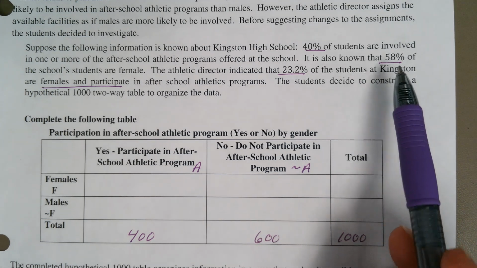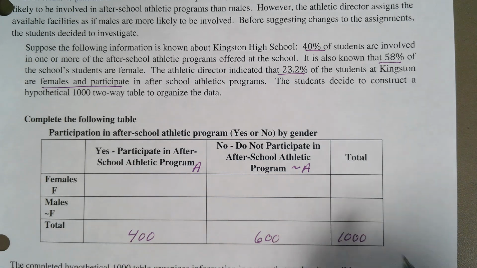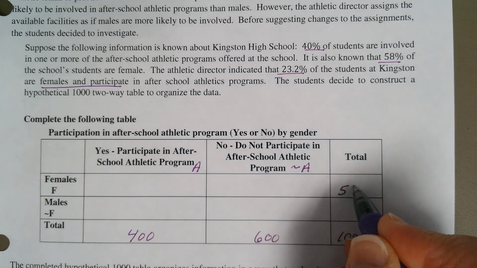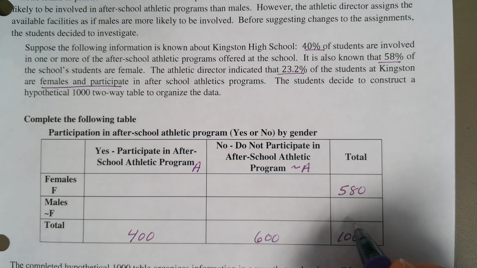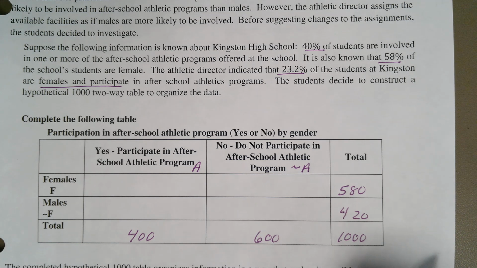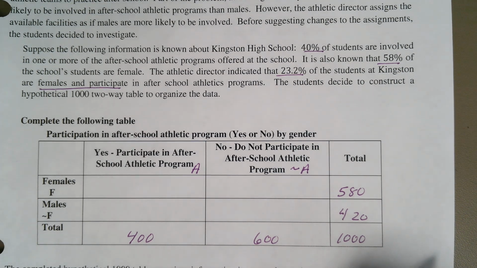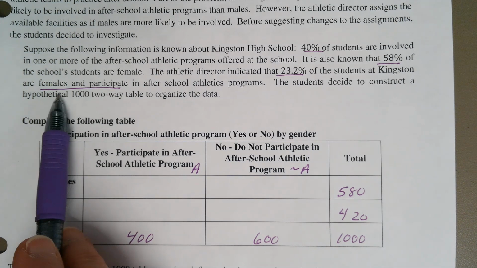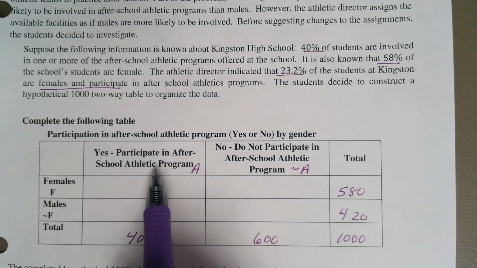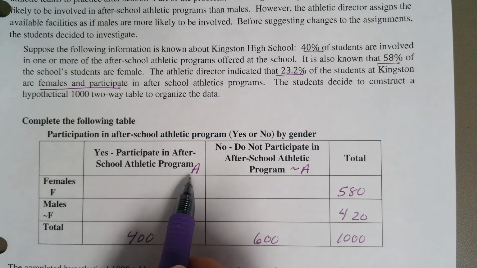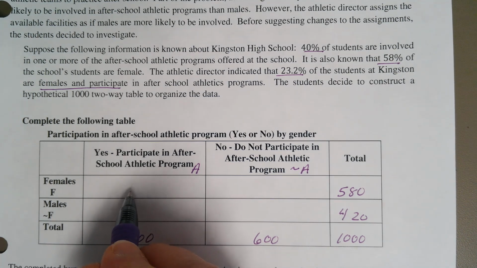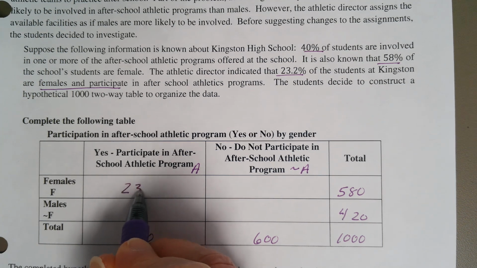It's known that 58% of the students are female. 58% of 1,000 is 580. Plus 20 will bring me to 600, so 420 are not female, or males. 23.2% are females and participate. So females and participate would be 232.